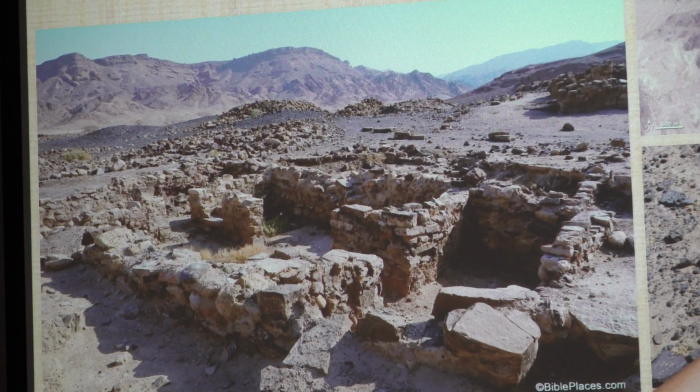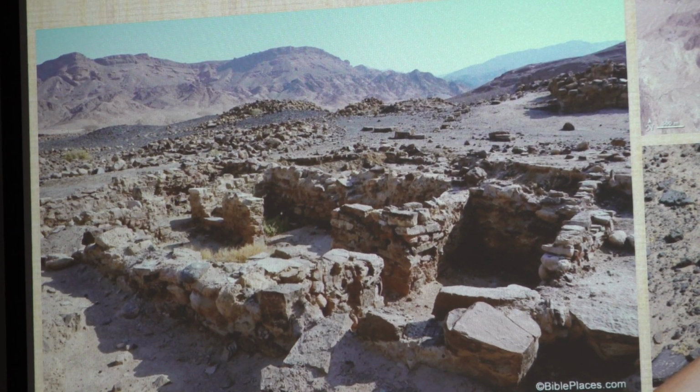And clearly, this is not some Bedouin operation or some tribal operation. This was a very elaborate, well-planned operation done by a regional kingdom.